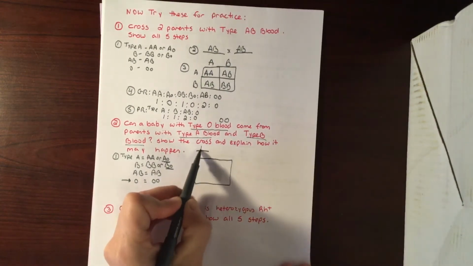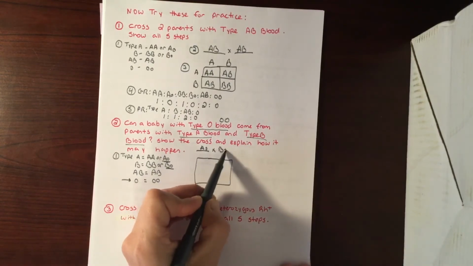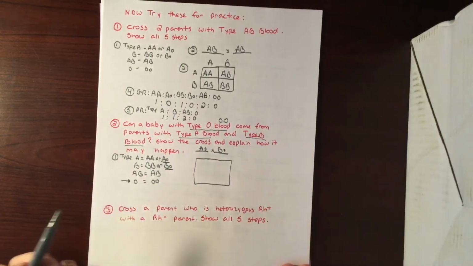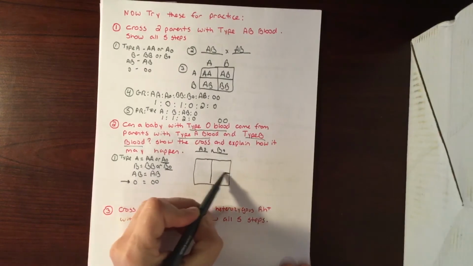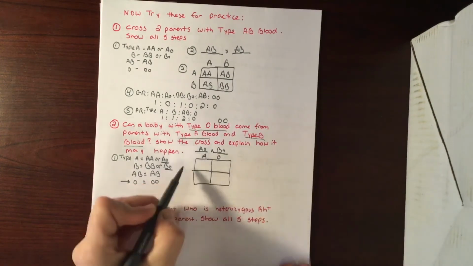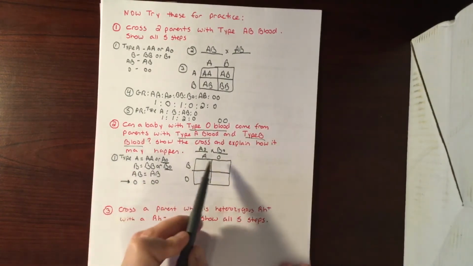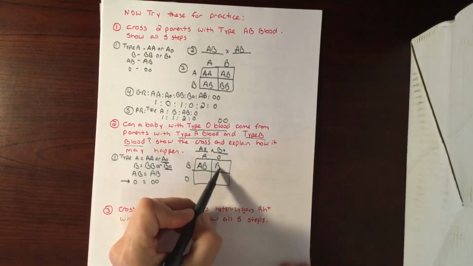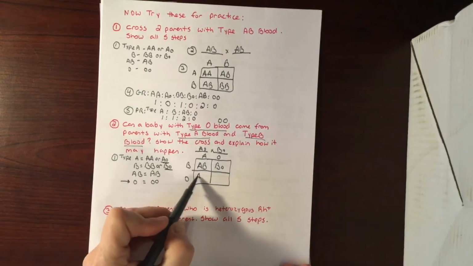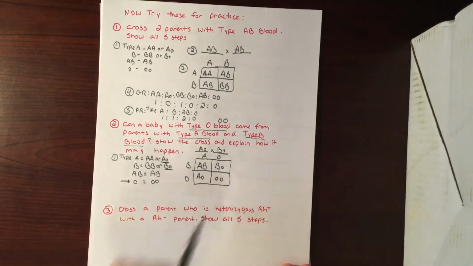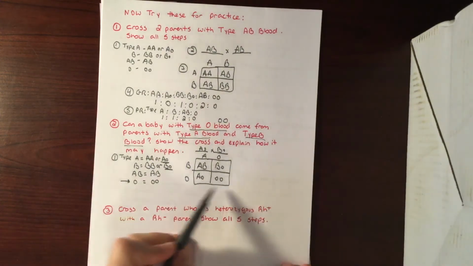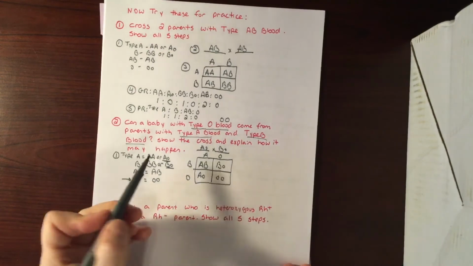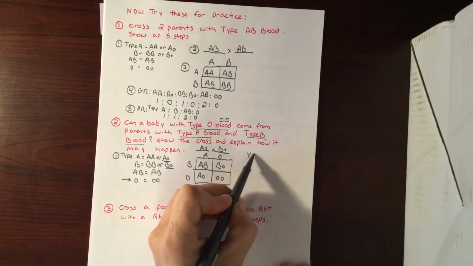So if I cross AO with BO, should it give me an O child? Absolutely, because when you throw them into this particular cross, there's my AO, there's my BO, type A blood, type B blood. So they can have one that's type AB, they can have one that's type B, they can have one that's type A, and they can have one that's type O. So those two parents can have a child with any type of blood there. Okay, so genotypically, I would write them all out. Phenotypically, they're there. But yeah, it absolutely can happen. So this answer would be yes.